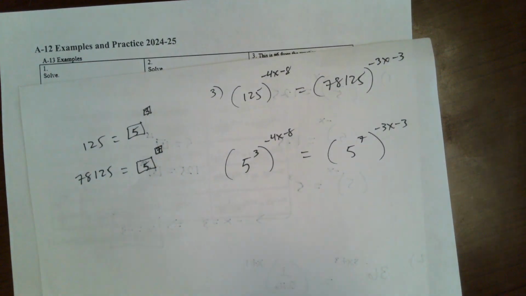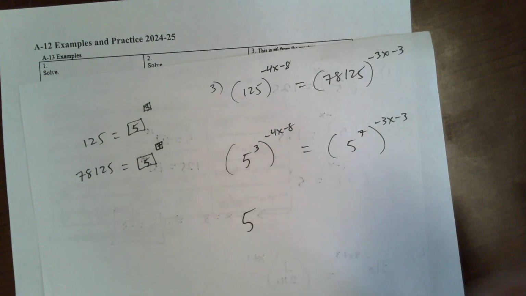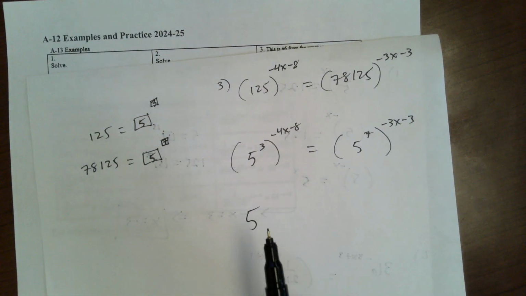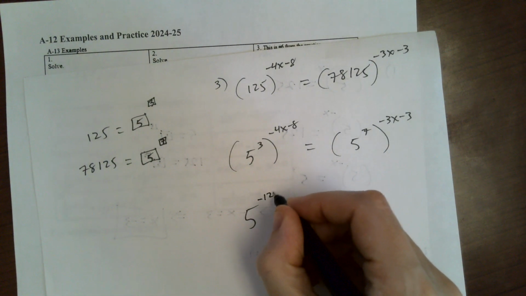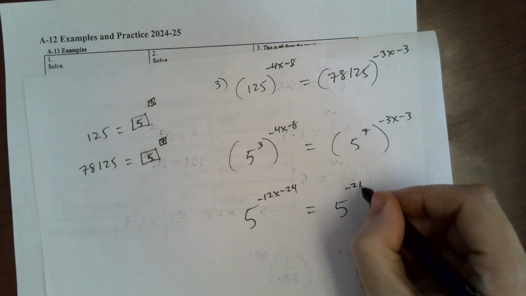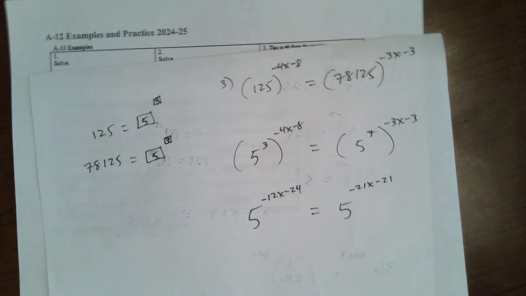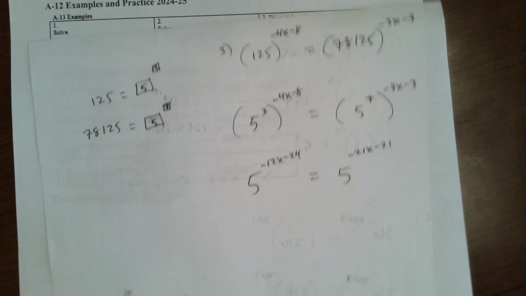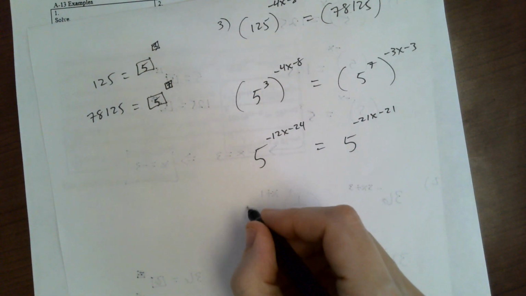Okay, now I'm going to do another move where I simplify a little bit, but I keep my bases. So 5 to the negative 12x minus 24 equals 5 to the negative 21x minus 21. Okay, and now I'm going to set the exponents equal.